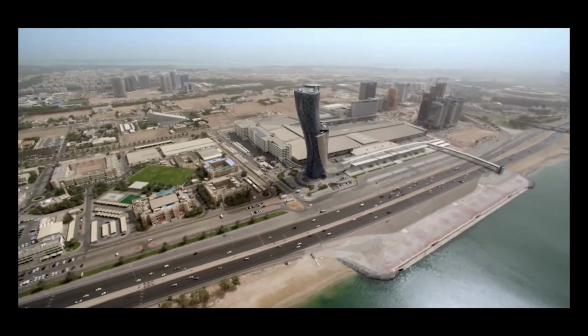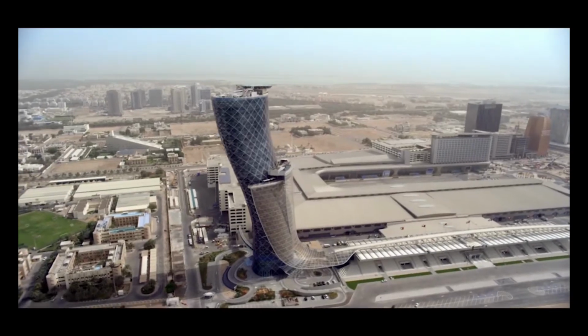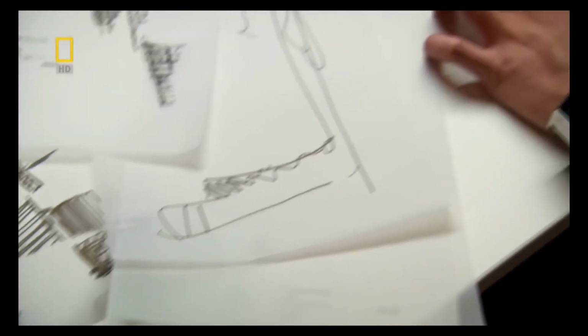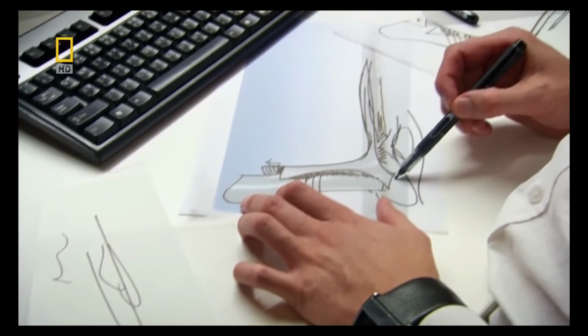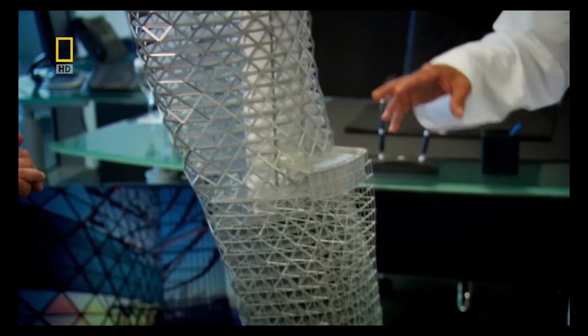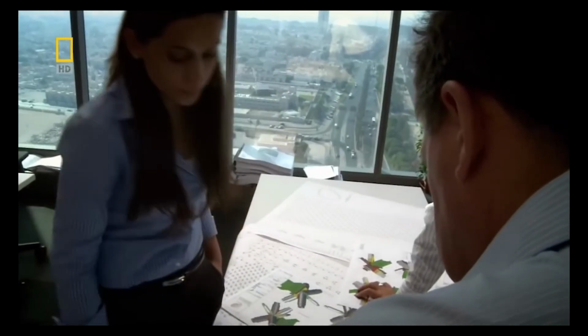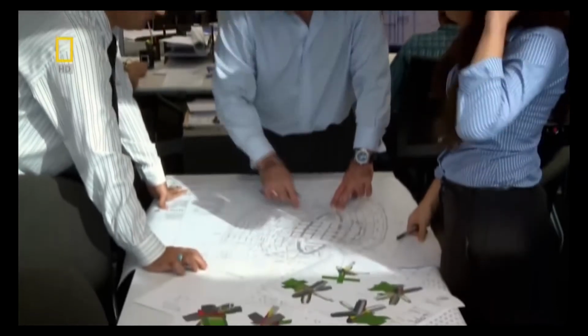Capital Gate, the most inclined tower in the world. In response to Sheikh Sultan's request to build an impossible architecture, designers came up with a tilt design inspired by the winds and waves of Abu Dhabi. Sultan liked the design of this building, but the constructor expressed disapproval of the design.